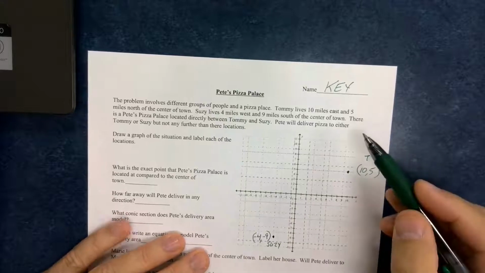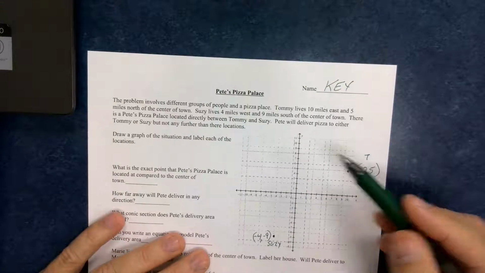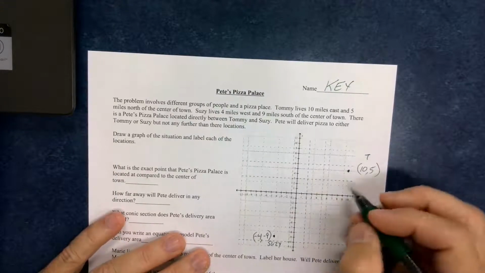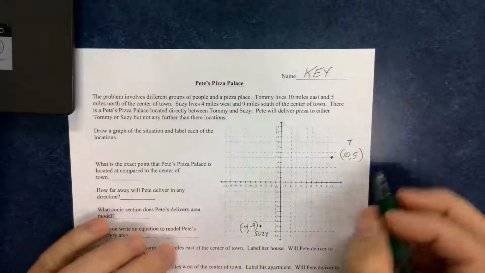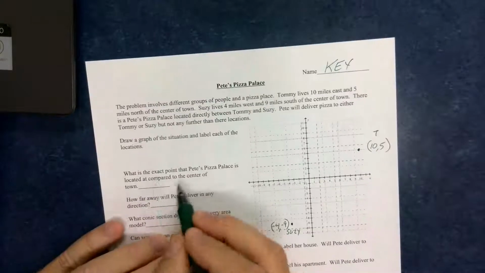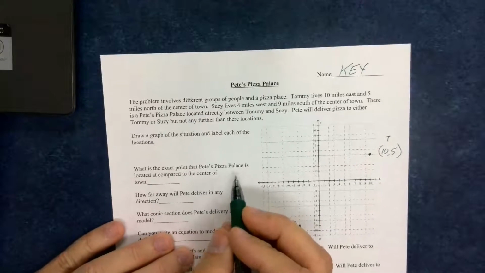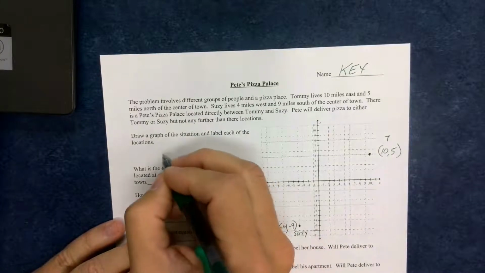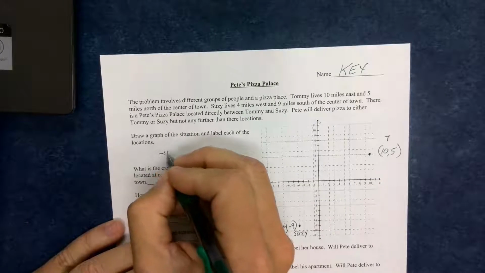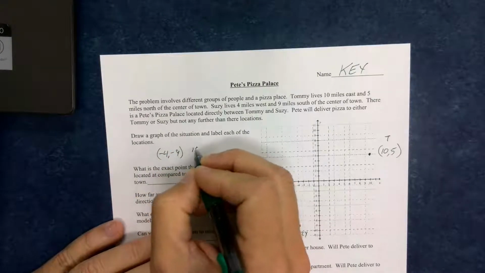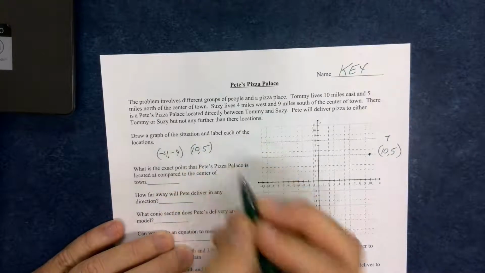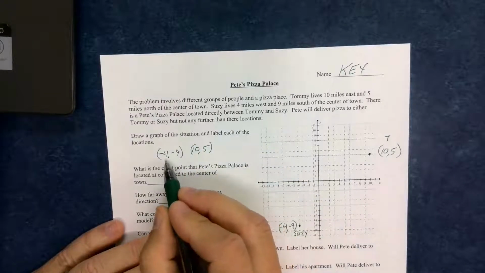And then it says there is a Pizza Palace located directly between Tommy and Susie. So we should know that that's a midpoint. Let's take those two points. It says, what is the exact point that Pizza Palace is located at? So we have (-4, -9) and (10, 5), and in order to get that, you're looking for the midpoint.